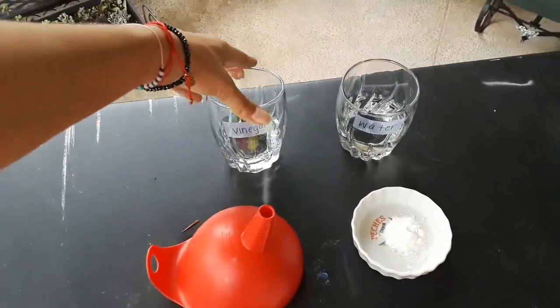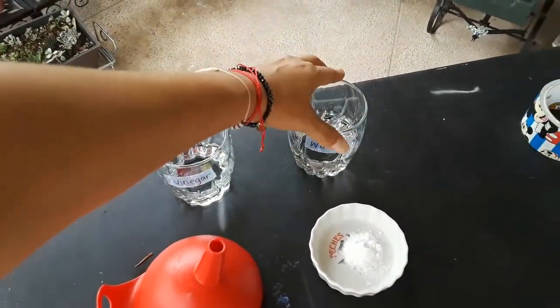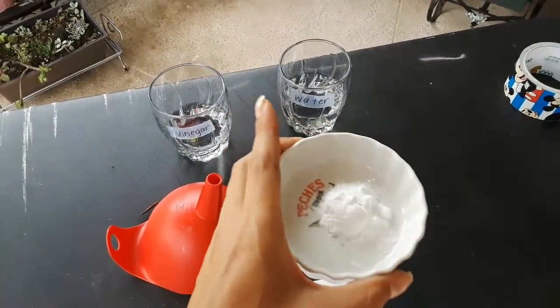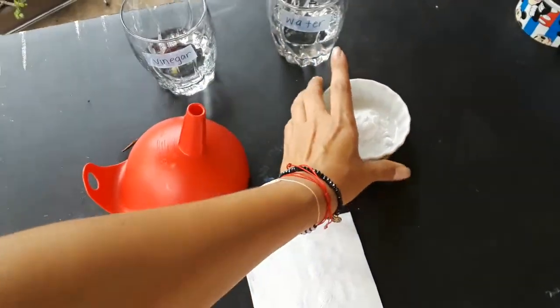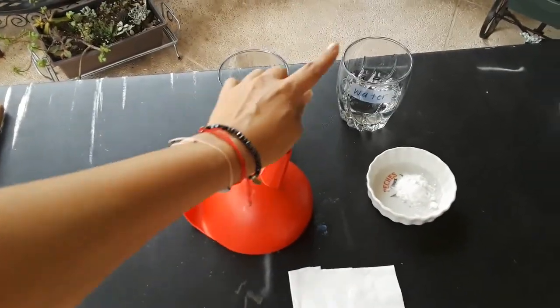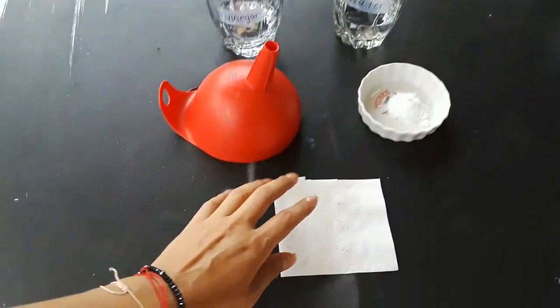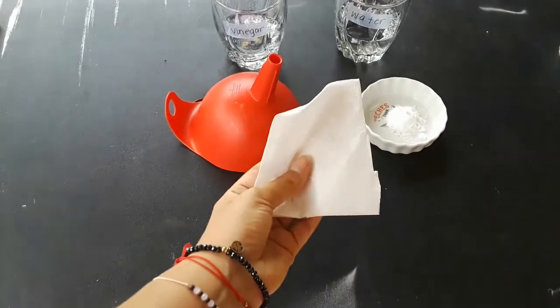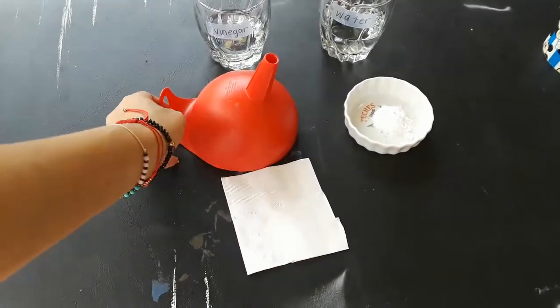So I have a 1/4 cup of vinegar, 1/2 cup of water, 1/2 tablespoon of baking soda. A funnel is optional. I find it easier to use when I'm pouring my ingredients into the bottle. And a piece of napkin or paper towel. You will understand why in a second.